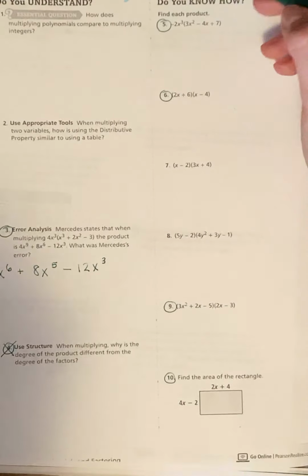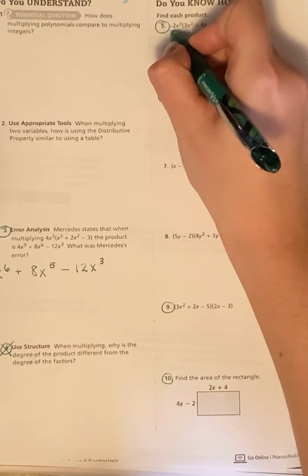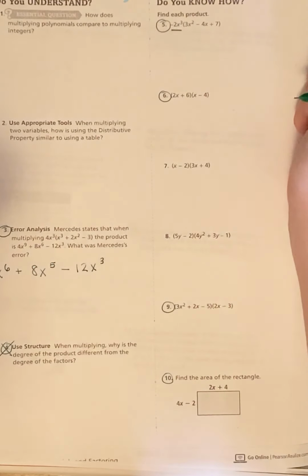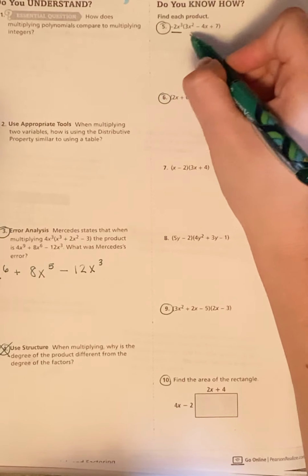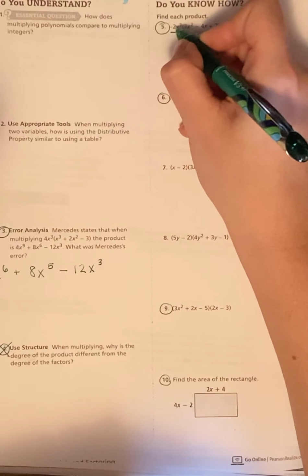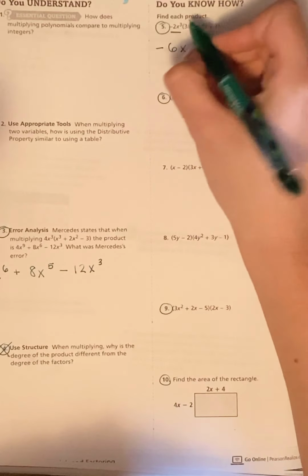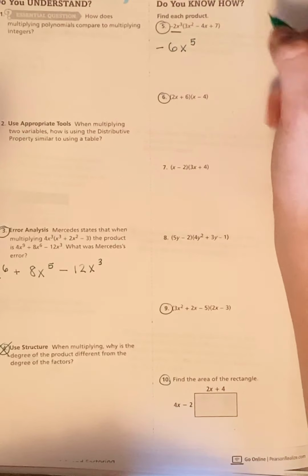All right. So whenever we multiply it out, it's nice when there's only one term right here. So we're just distributing it to each of those inside the parentheses. So negative 2x cubed times 3x squared, that would be negative 2 times 3 is negative 6x, and then we add our exponents, so that would be raised to the 5th.